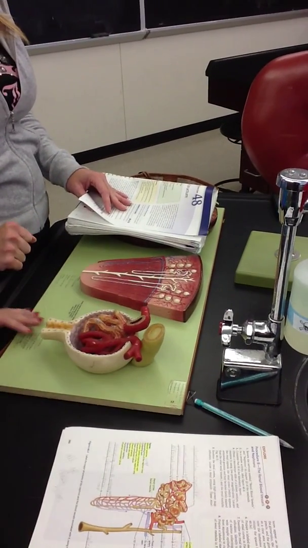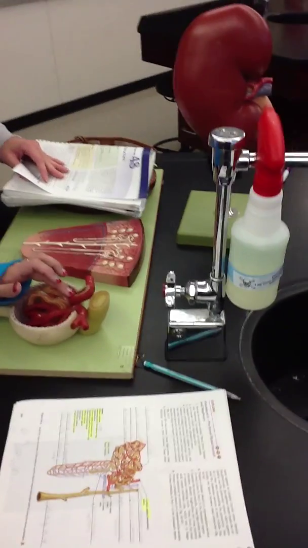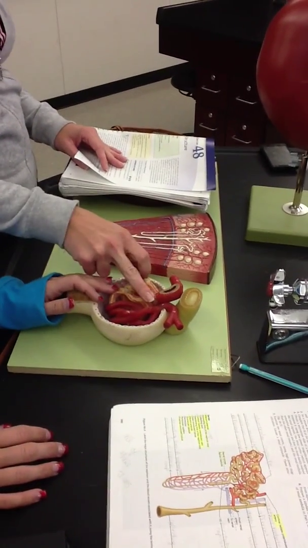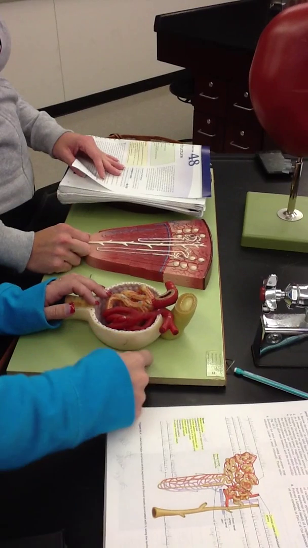Right. So you've got the afferent, because it's coming in. Afferent arteriole. Mm-hmm. Afferent arteriole. And then you've got the efferent.